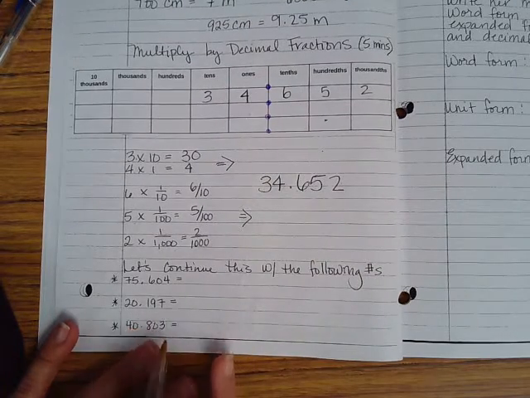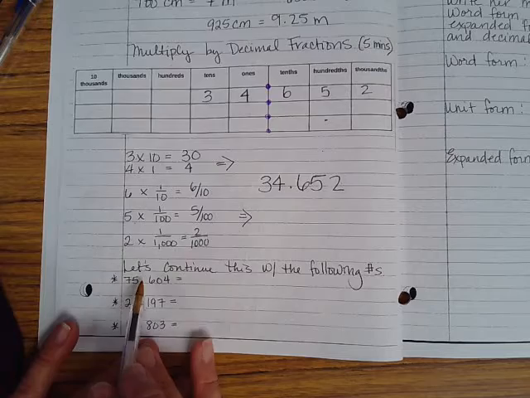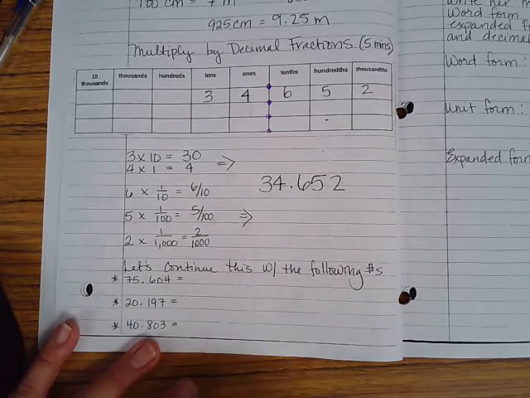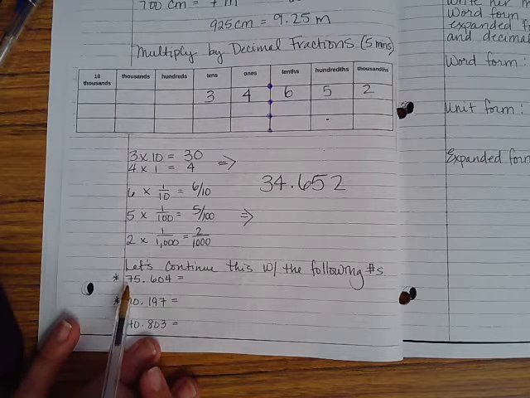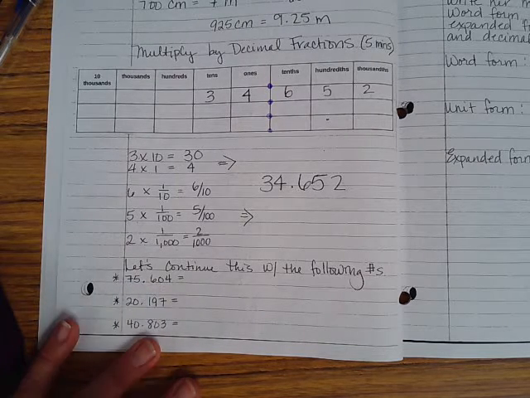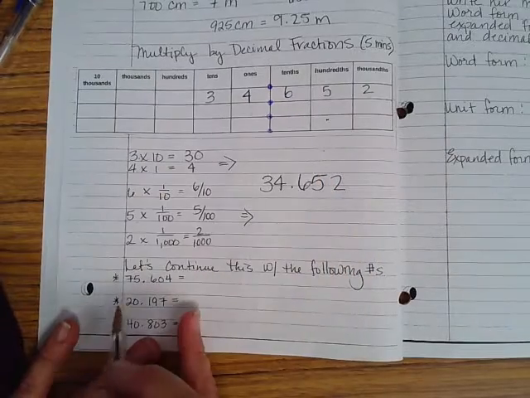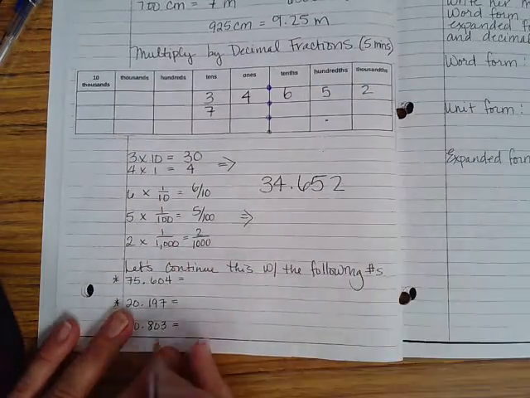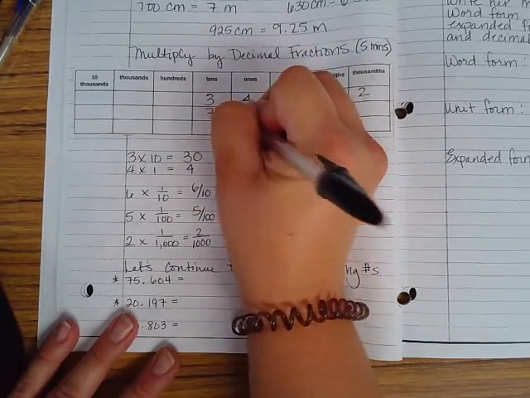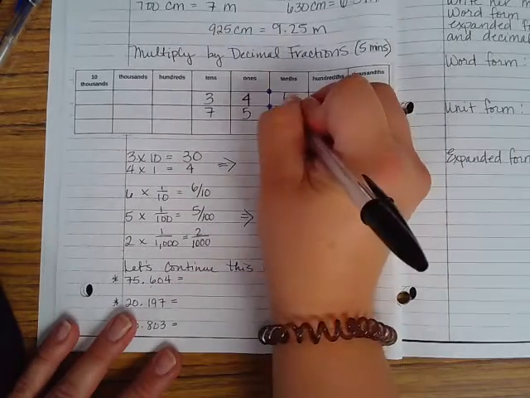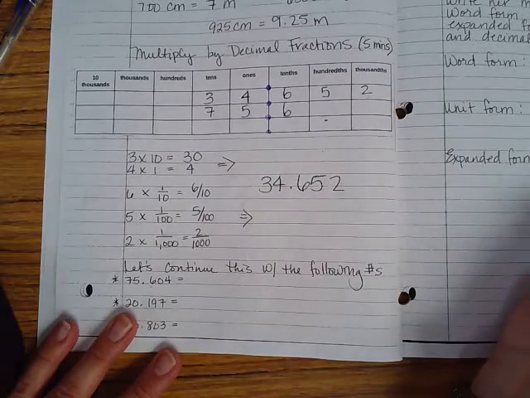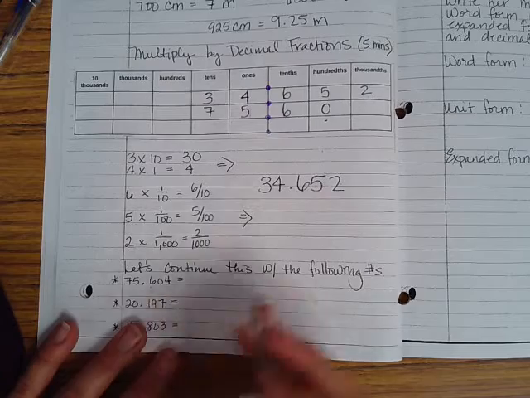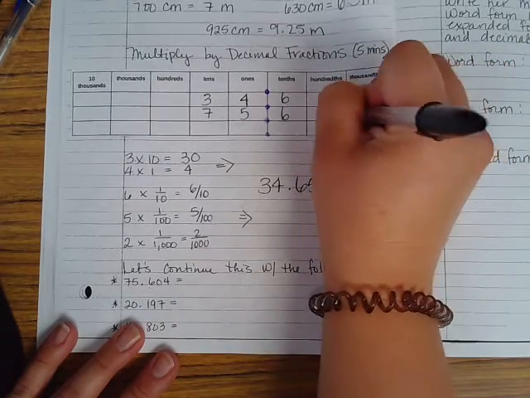We're going to go down here and do a couple more and see if we can do expanded form of these. So if I was going to plug in 75.604, I'll plug it in up here. So the 7 goes in the 10 spot. The 5 goes in the 1 spot. The 6 goes in the 10th spot. There's 0 hundredths. They go in the 100th spot. And then there's 4 thousandths.